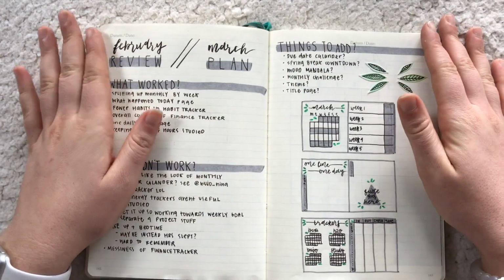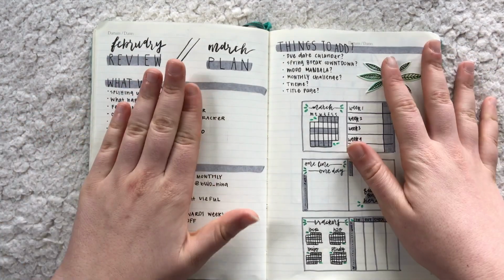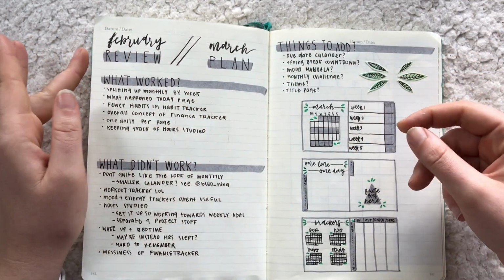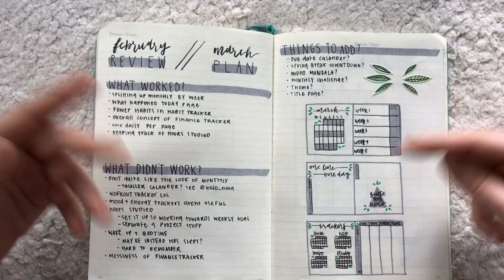So that is my February flip through. So I'm just gonna do my March spreads right now, and I'll play some footage of that with some music in the background so you guys can watch me set up March, and then I'll come back and we'll talk about it.